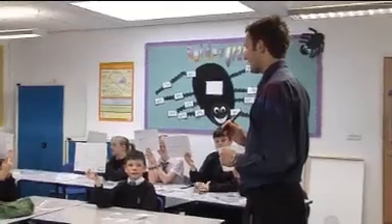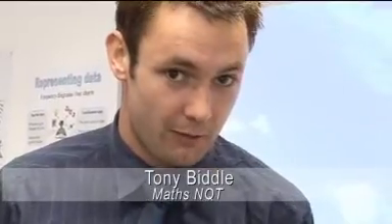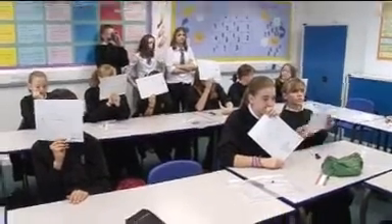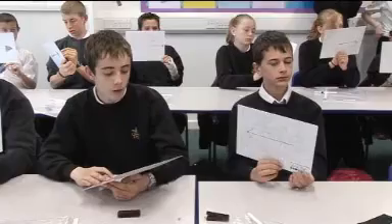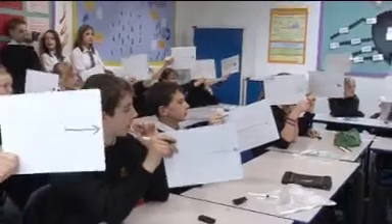Tony Biddle introduces his low ability class to the compass points. What I want to make sure is that they're all confident with knowing the points on the compass. So north, south, east, west, and then north-east, north-west. I'm going to tell you a direction, and I want you to point in that direction. This wall at the front is north, and I want everyone to point north.